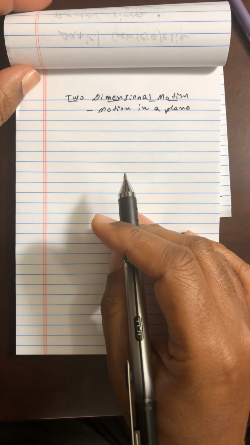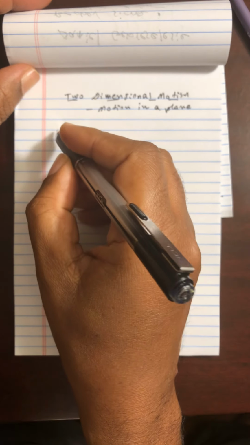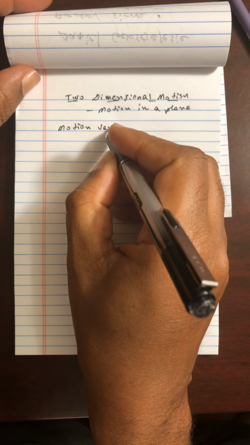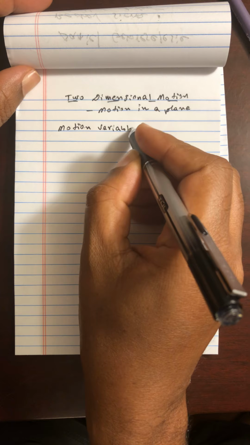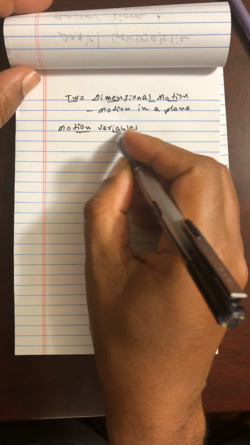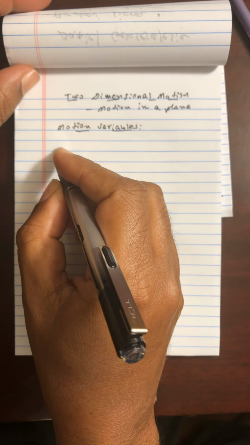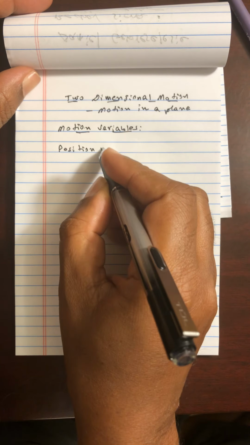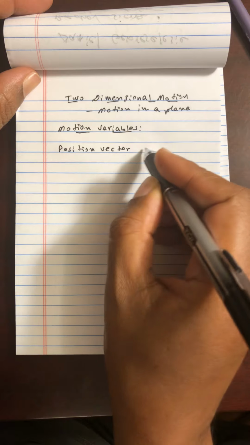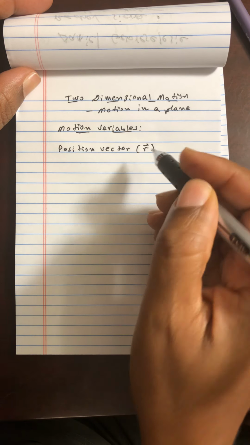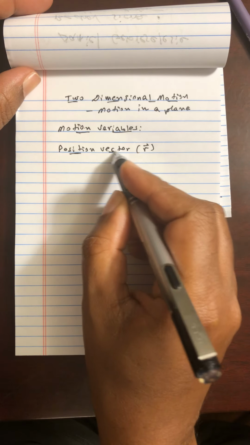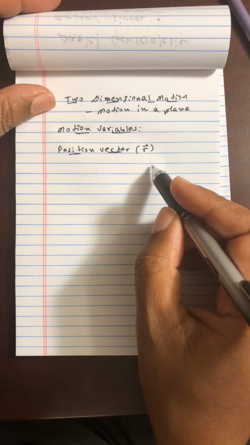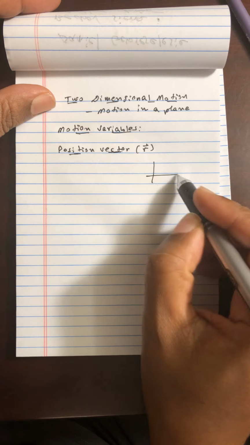But we're going to start by discussing the motion variables first. So let's look at the motion variables we're going to need to discuss two-dimensional motion. Okay, as we did before, we're going to start with the position vector. We're going to use capital R to represent it. This is the vector whose tail is the origin and whose head is at the location of the particle.